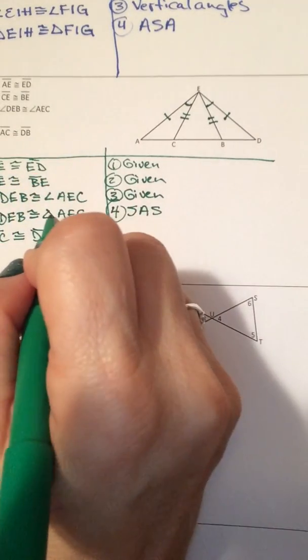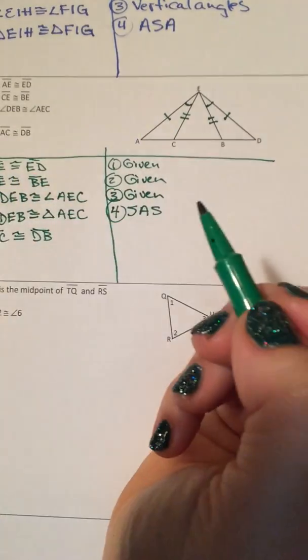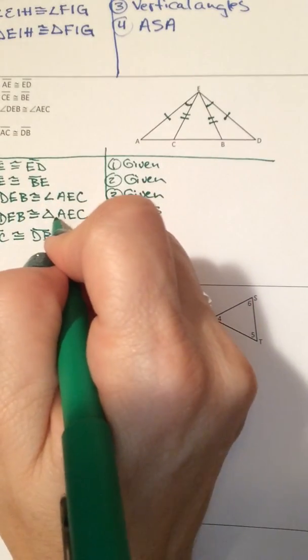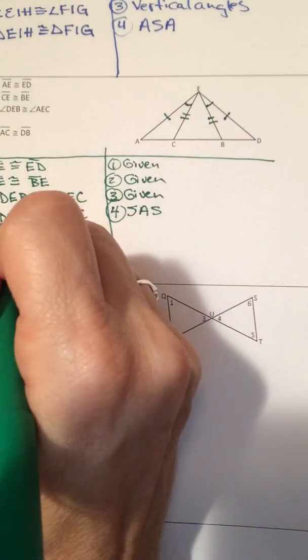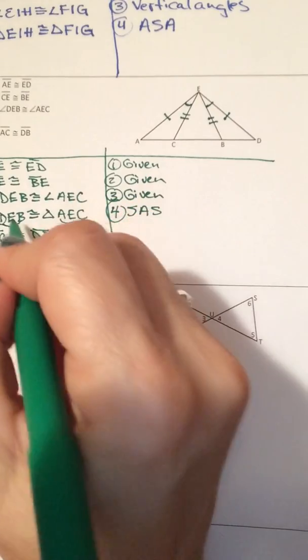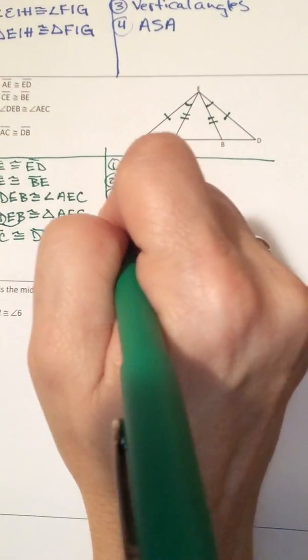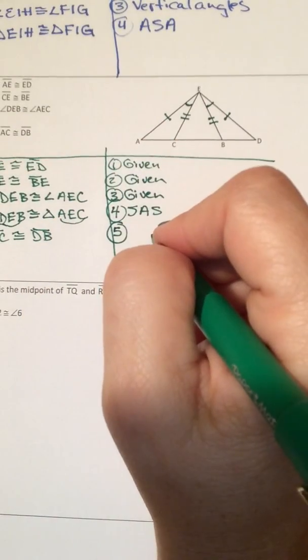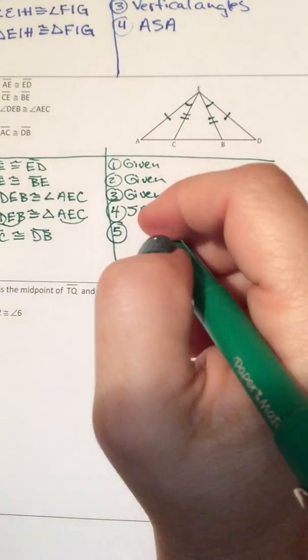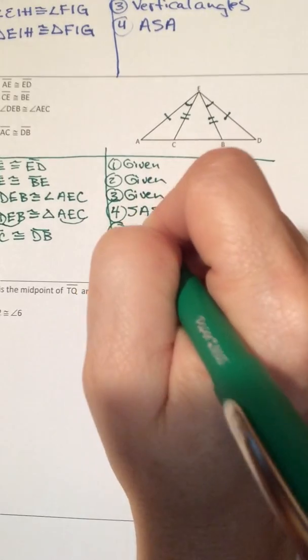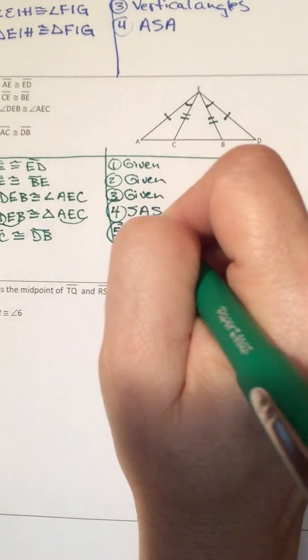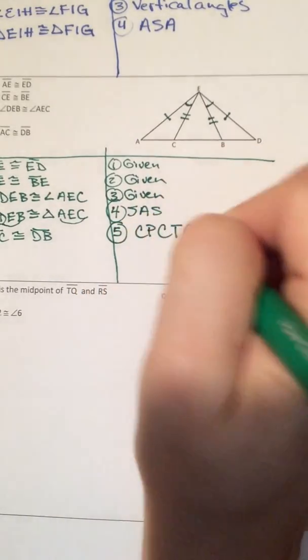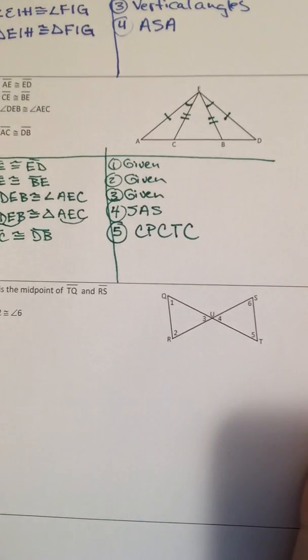And the reason for that is that they are corresponding parts of congruent triangles. And we talked about how you might need to use that later. So if you look at DB and AC, they're in the same position on two congruent triangles. So my reason for step 5 is corresponding parts of congruent triangles are congruent, which is abbreviated CPCTC. Corresponding parts of congruent triangles are congruent, CPCTC. And that proof is finished.